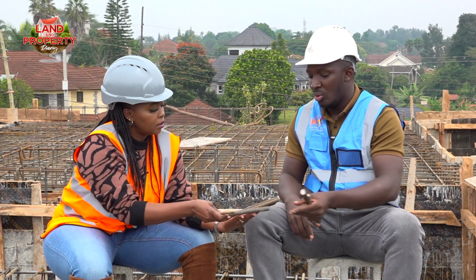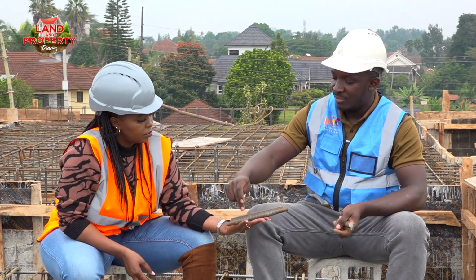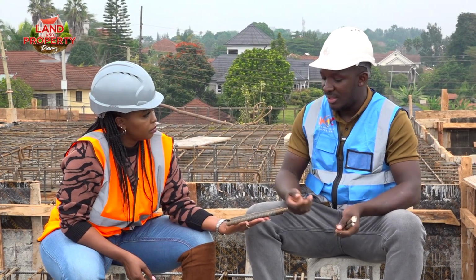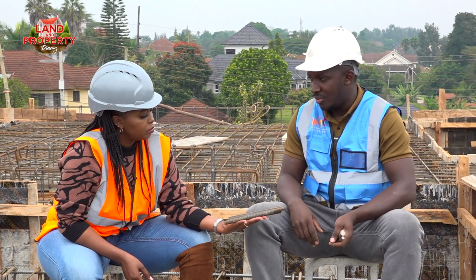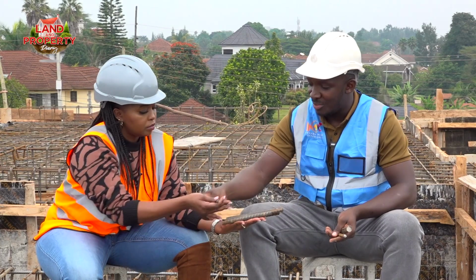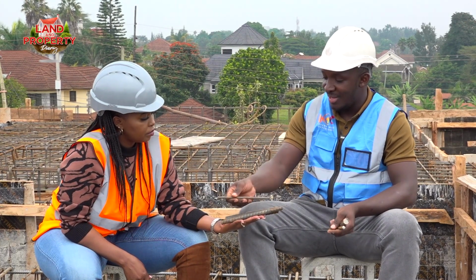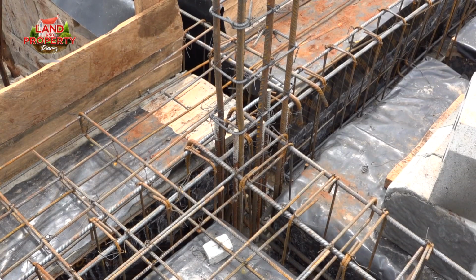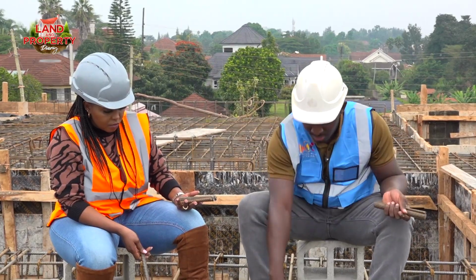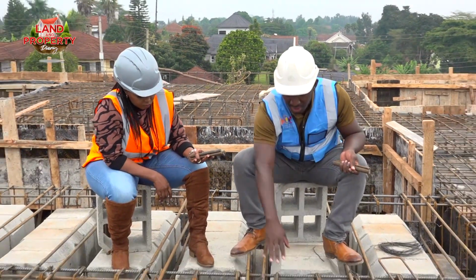Okay. Unaona? So, umetumia D16 instead of D12, it's going to be expensive for you. Also, if you go for a smaller rebar, the building might fail because maybe the load is too much. This is the beam that is going to carry the load for the slab.